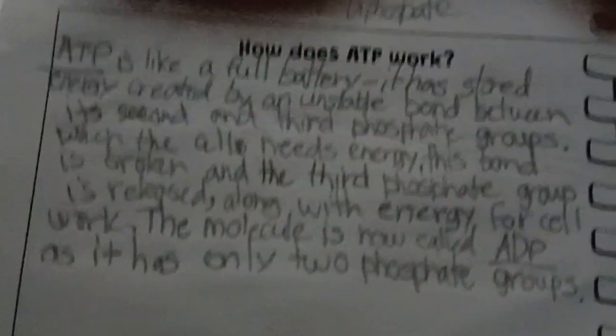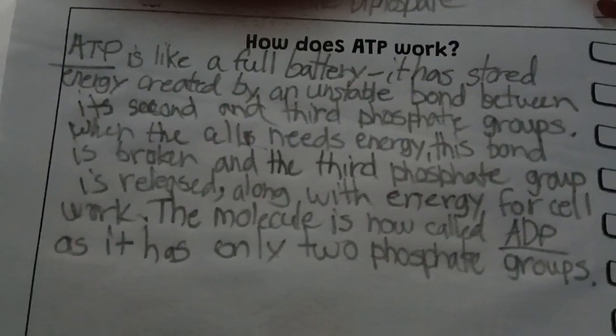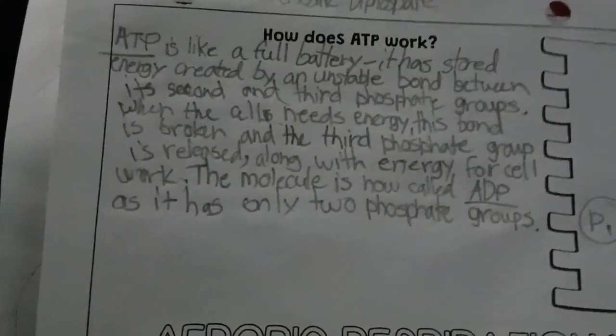How does ATP work? ATP is like a full battery. It is stored energy created by an unstable bond between its second and third phosphate groups. When cells need energy, this bond is broken, and the third phosphate group is released along with energy for cell work. The molecule is now called ADP, adenosine diphosphate, which means two, because it only has two phosphate groups. And this is the diagram of ATP and how it works.